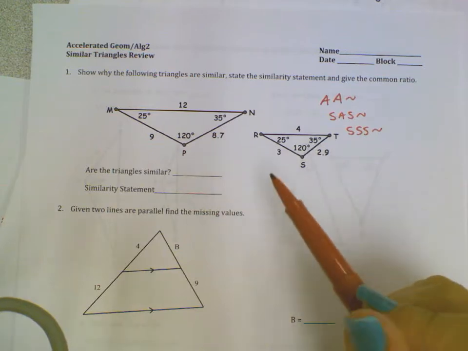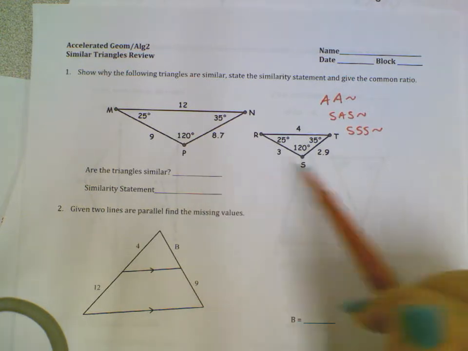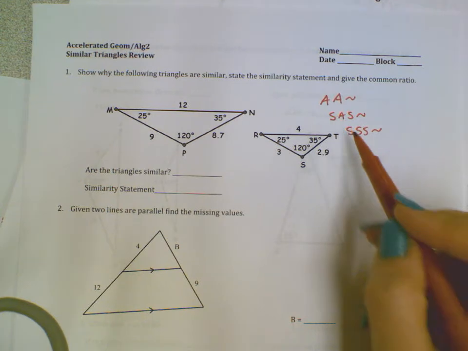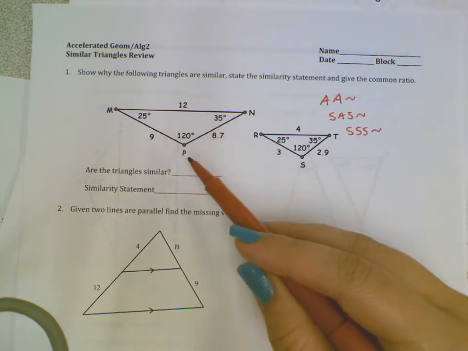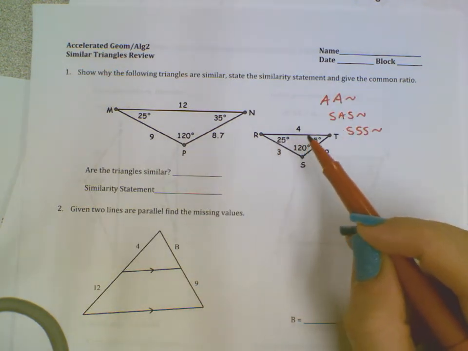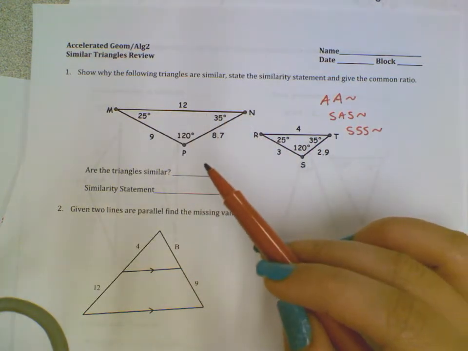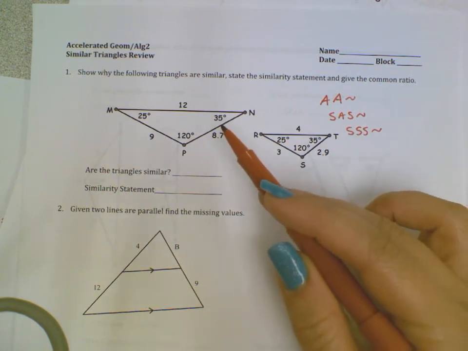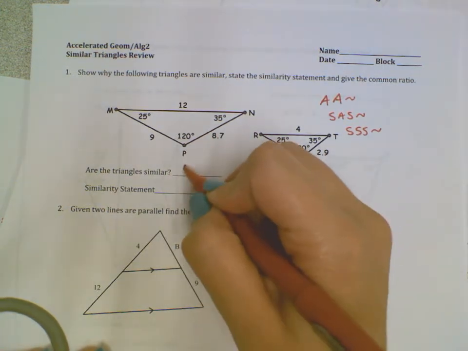For this specific example, they gave us all the sides for both triangles, and they also gave us all the angles. So technically, any of these will work. If you want to use angle-angle, you could say 35 is congruent to 35, 120 is congruent to 120, and then you've got your two angles. For side-angle-side, you would have side RT is proportional to side MN at the same rate as TS and NP, with that inner angle 35 being congruent. So are they similar? Yes.